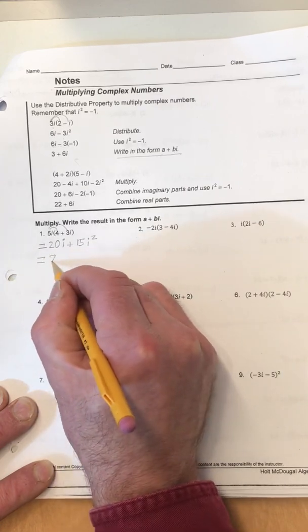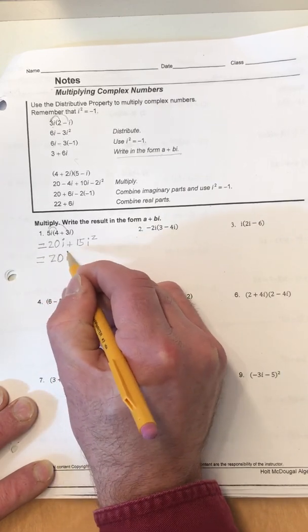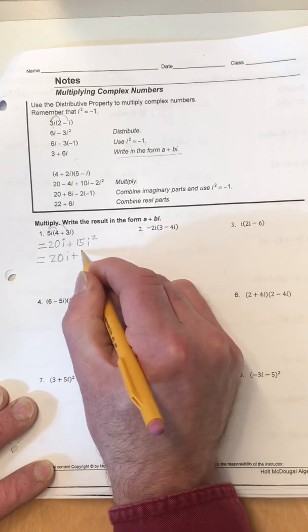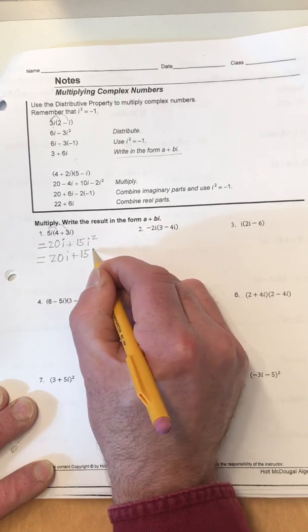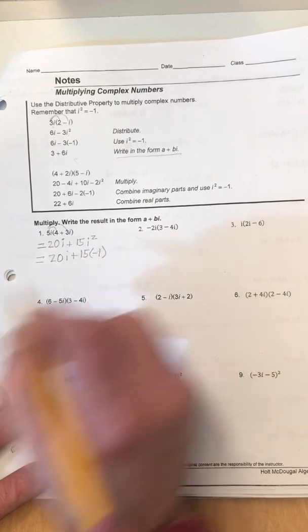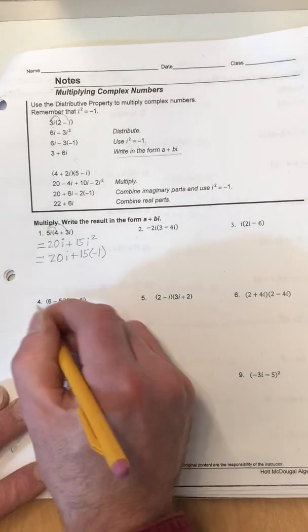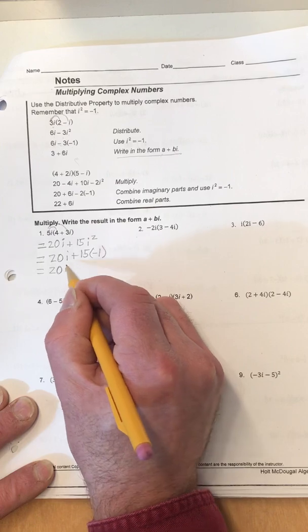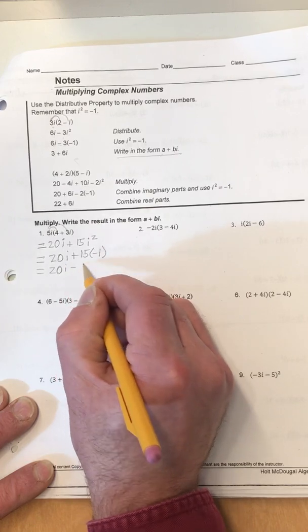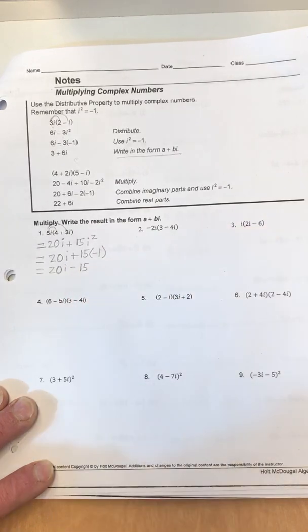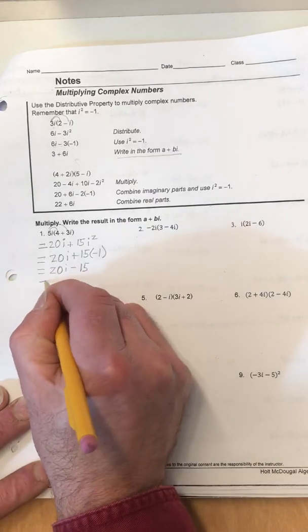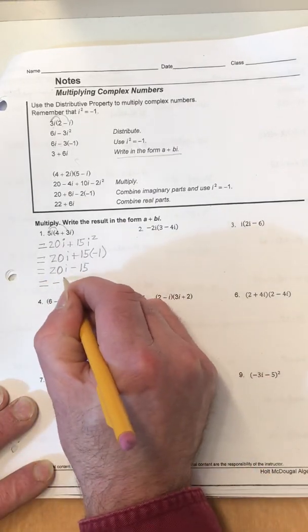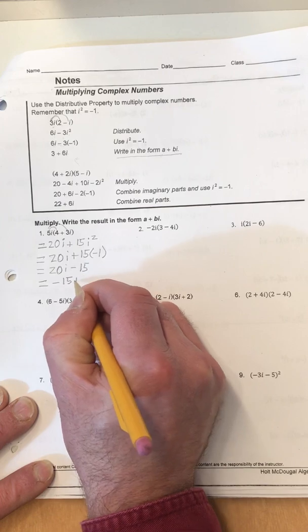Now, we know that i squared is negative 1. So 15 times negative 1. Okay? That gives us 20i minus 15. And then that finally ends up as negative 15 plus 20i.